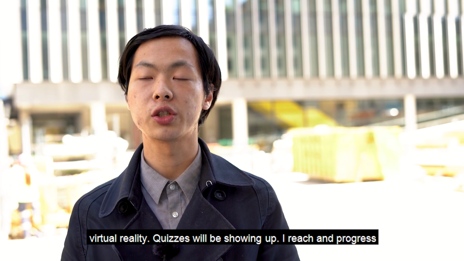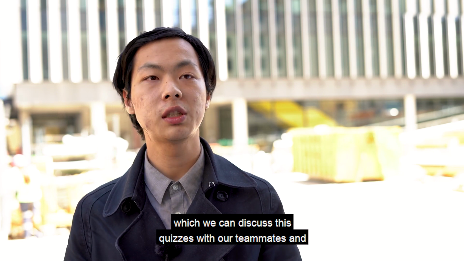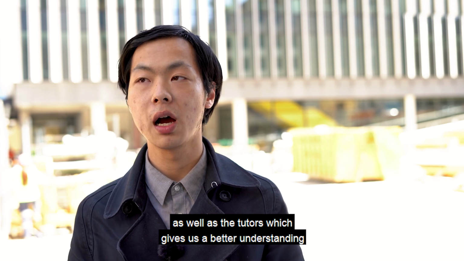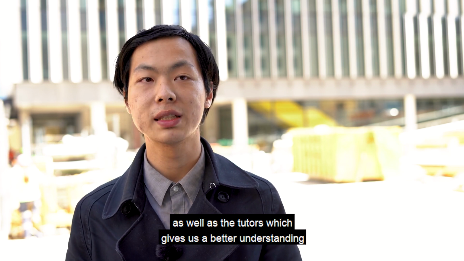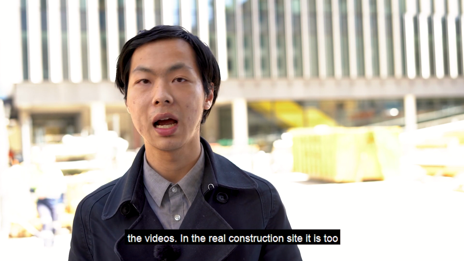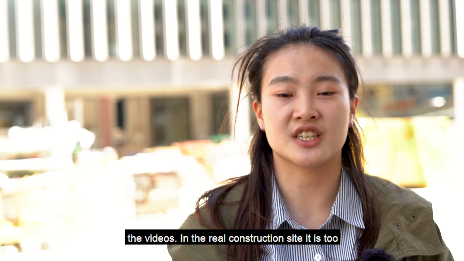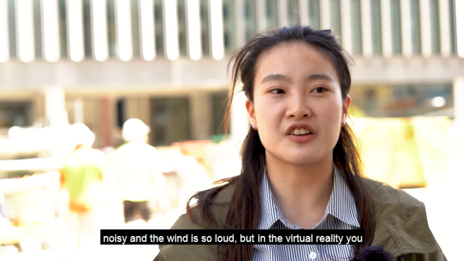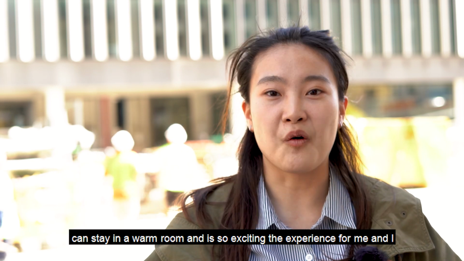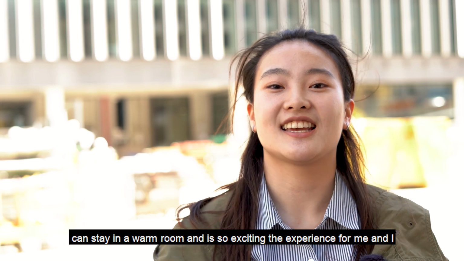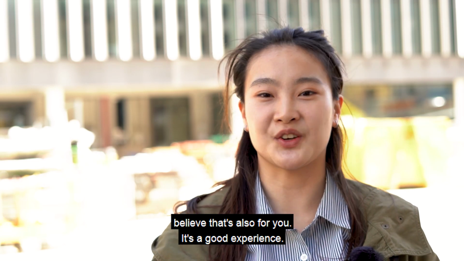Quizzes will show up with the progress, and we can discuss these quizzes with our teammates as well as the tutors, which gives us a better understanding of the knowledge we learned from the lecture as well as the videos. In a real construction site, it is too noisy and the wind is so loud. But in virtual reality, you can stay in a warm room, and it's such an exciting experience for me. And I believe that's also for you. It's a good experience.